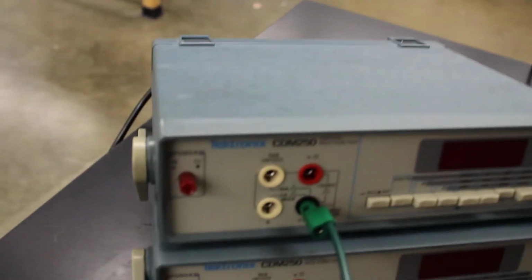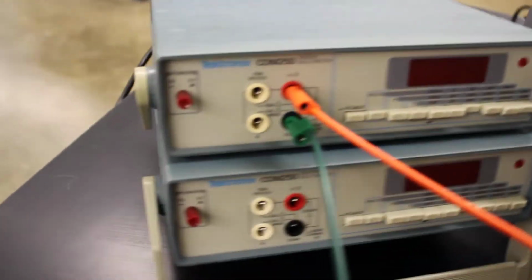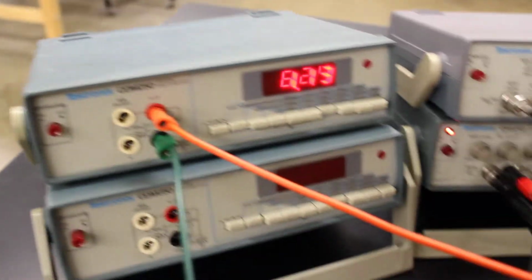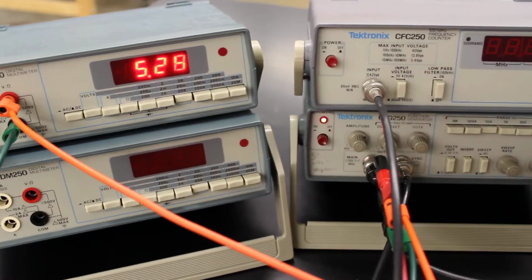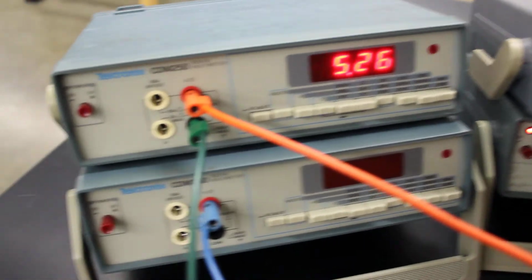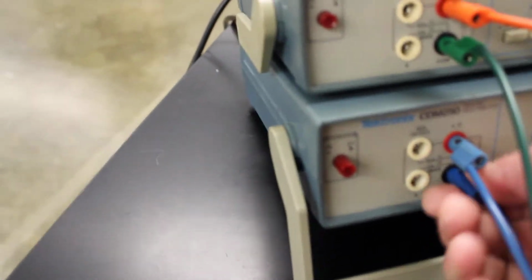With one of them, the top one, we're going to monitor the RMS amplitude of the input voltage. So for example, now it says it's 5.24 volts. And then with the bottom one, we're going to look at the voltage drop across the capacitor.